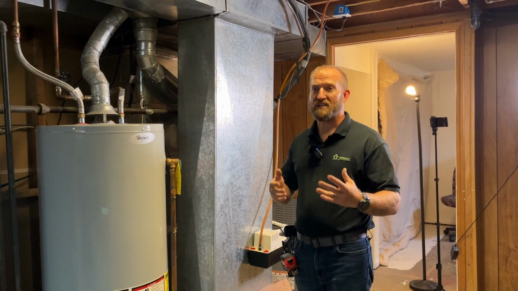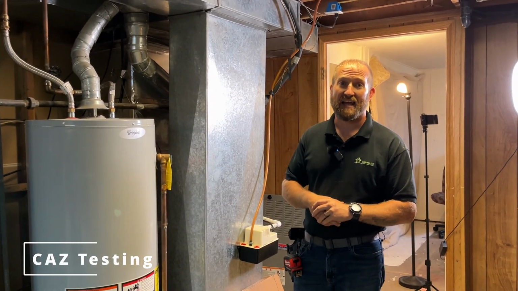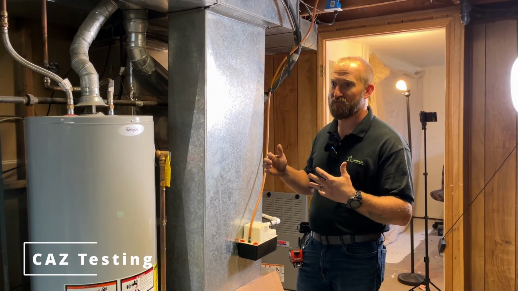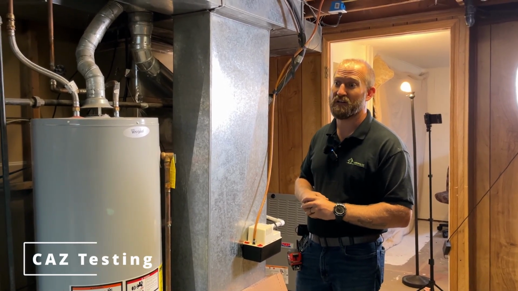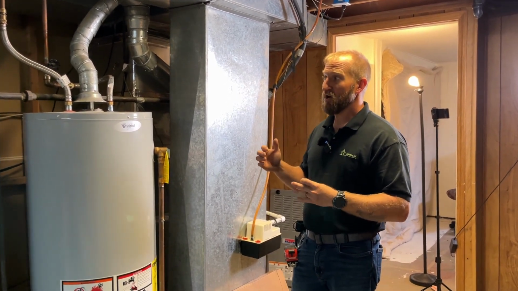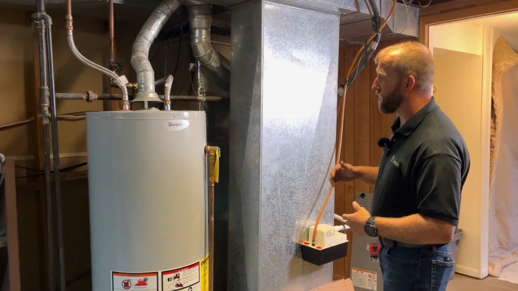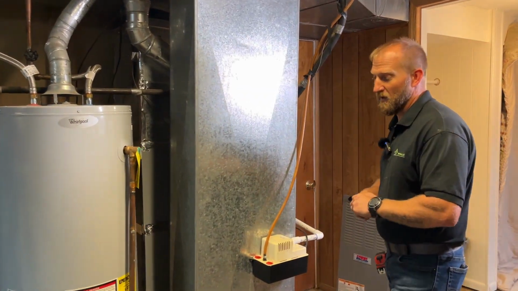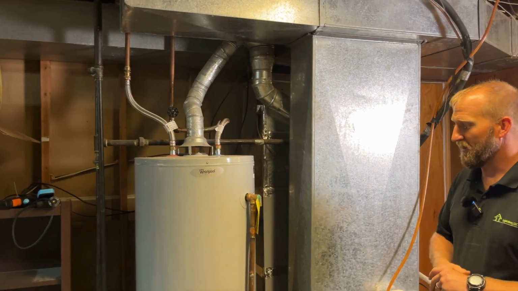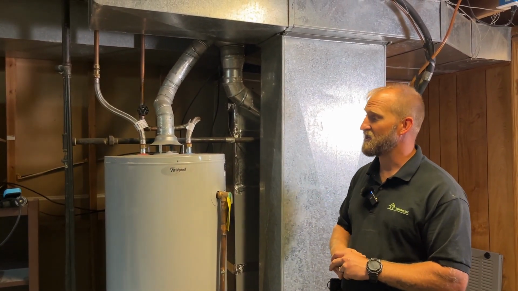So the rest of the combustion safety is going to be done down in the CAZ, or combustion air zone. So down here, or in the attic, depending on if there are multiple zones sometimes, we're going to check what is the lowest BTU unit. So for our furnace, it's going to be a much higher BTU unit than our water heater typically. So the water heater is the one that we're going to be most concerned with for backdrafting issues.